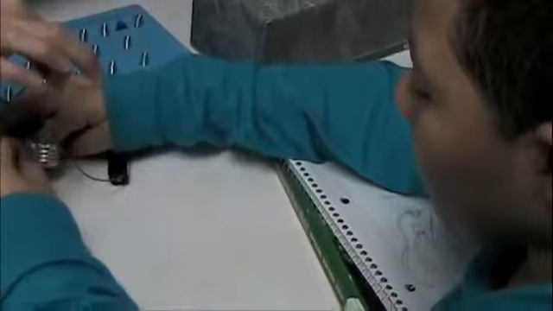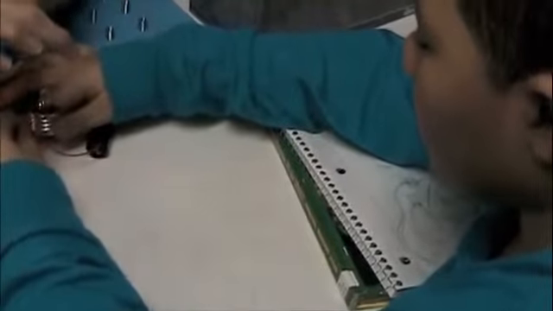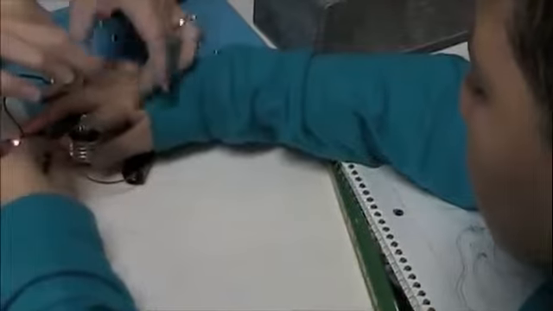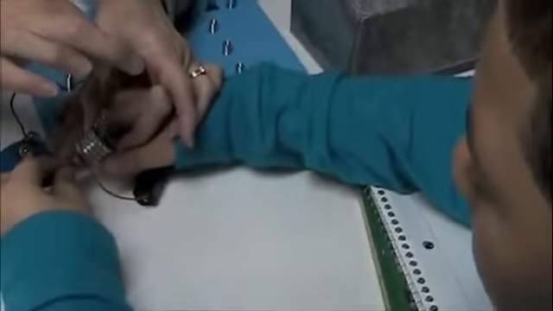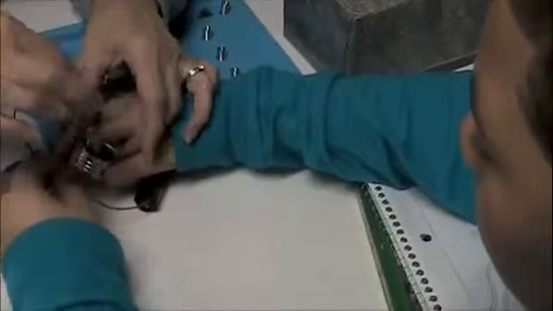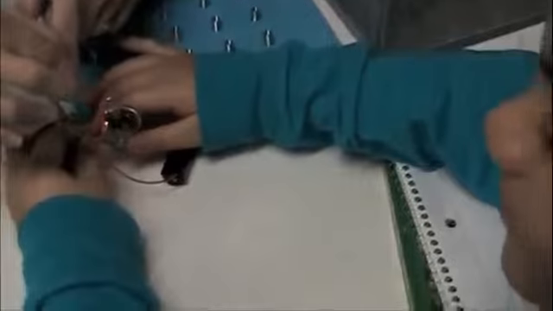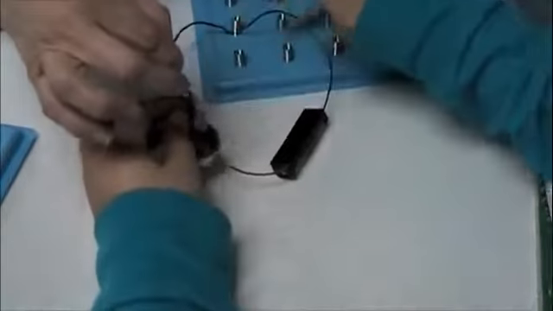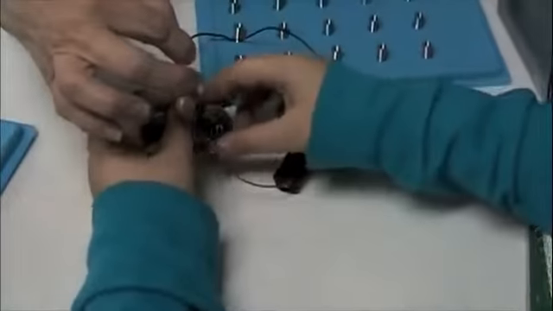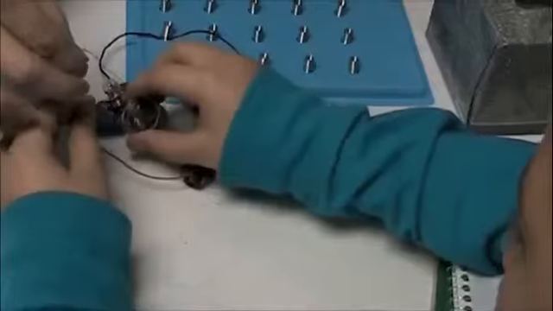Why do you have these? Is this wire connected to the side or the bottom? Side. Try the bottom. Doesn't work. Okay, so look, he figured out that this wire was connected to the side. What about the other wire? Which one? This one? Wait, this side? Here.